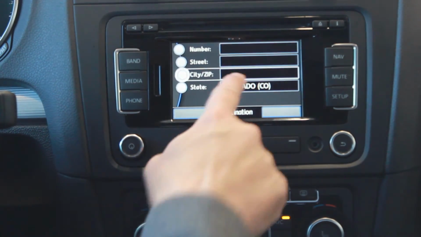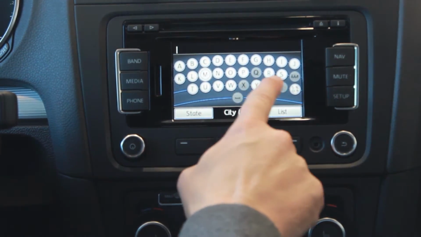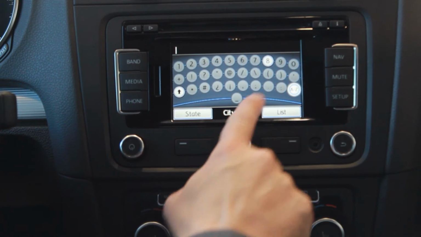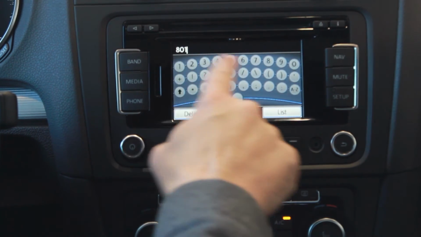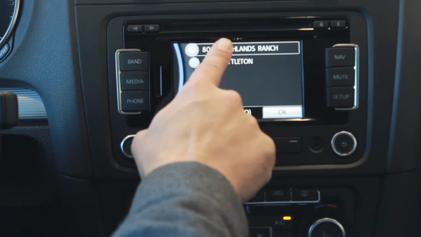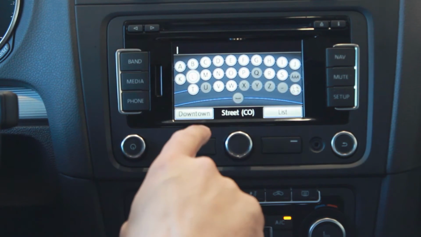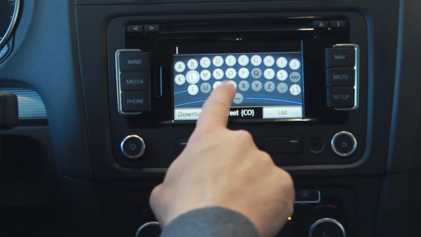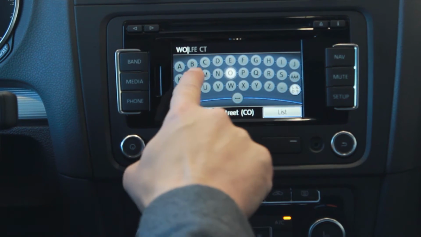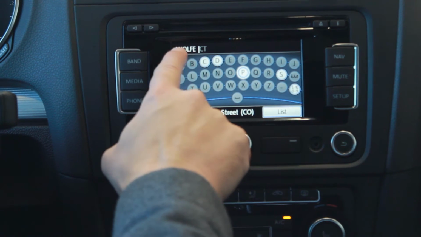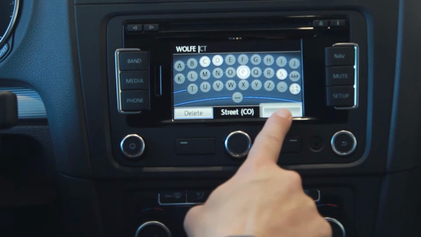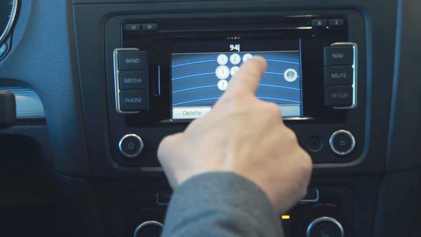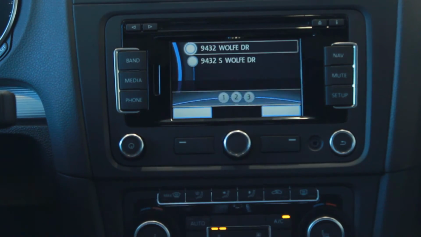So say I wanted to go to Highlands Ranch, and I'm going to put in the zip code. So you can hit this 0 through 9 button, and I'm going to go to 80129, Highlands Ranch. And I'm going to go to a street there called Wolf. W-O-L. Oh, it's already pulled up Wolf. I'm going to hit list, and we're going to go to Wolf Drive. And we're going to go to house number 9432. Hit OK.